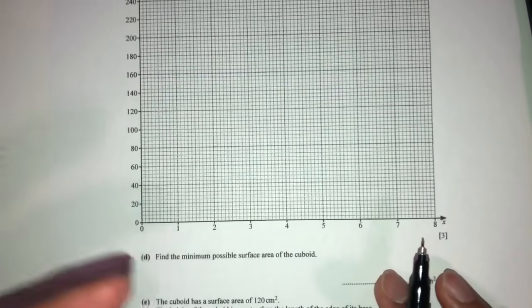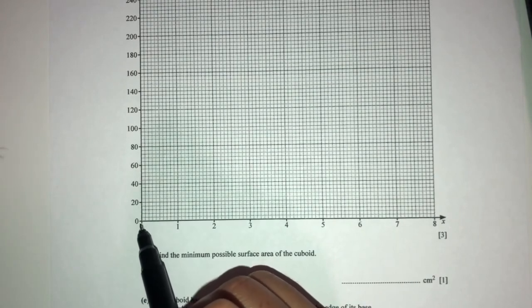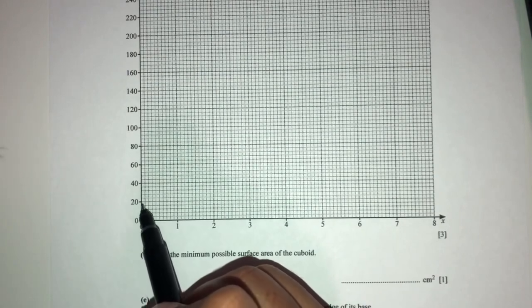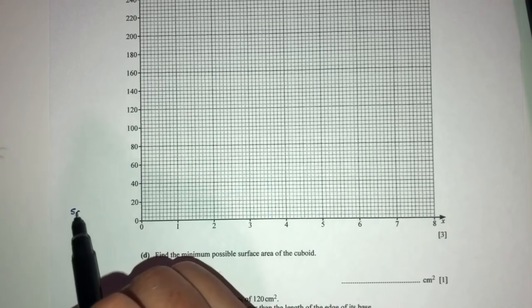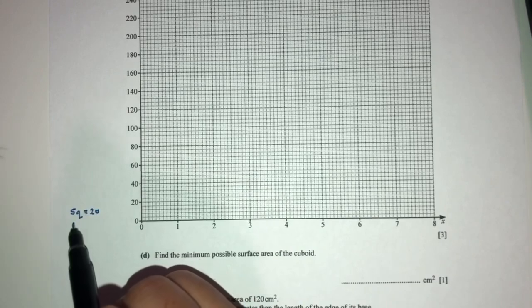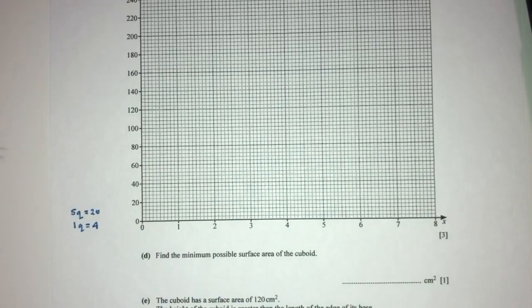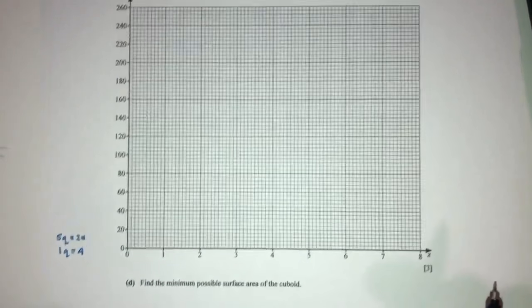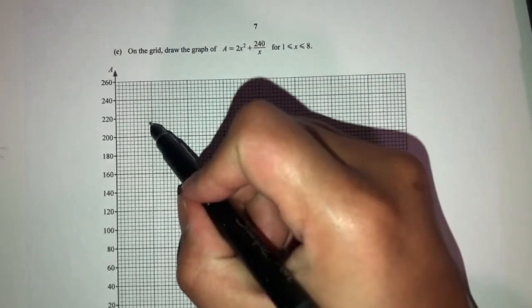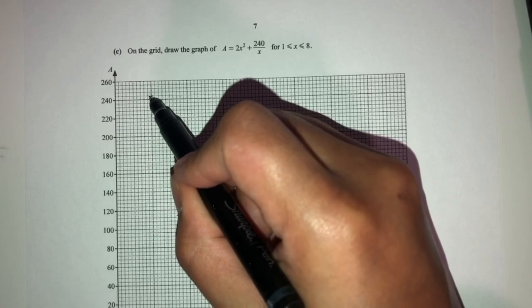So now we have to find out something first. So from 0 we have 1, 2, 3, 4, 5. So 5 squared is 20. So 1 square is 4. So that's something we have to know so that we don't mess up the plots, right? So first thing first. The first point is 1 and 242. So 242, that will be 220, 240. That will be 244. 242 will be right in the middle.